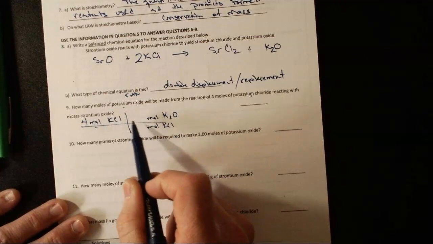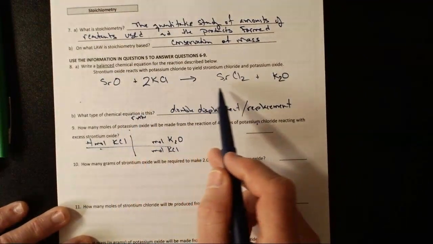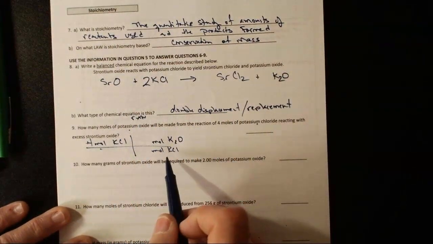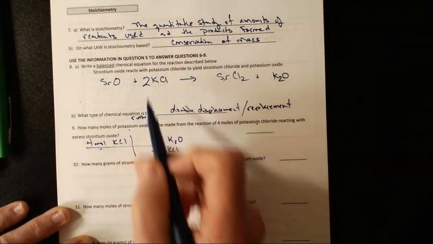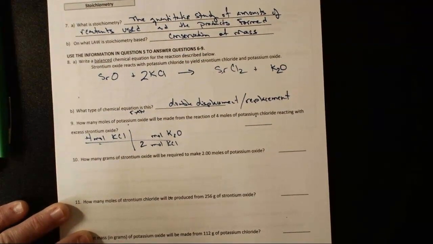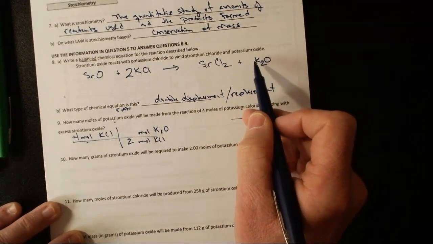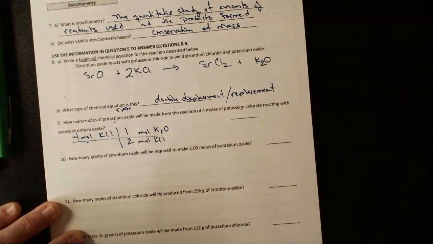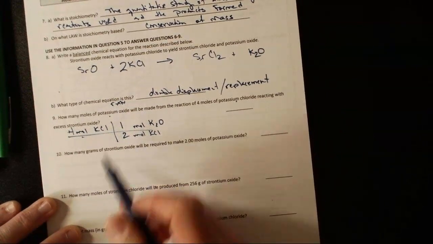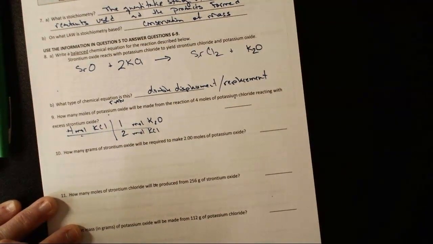Now I need to fill this in based on my balanced equation. KCl, I have a 2, so I have a 2 in front of that. K2O, I have a 1, since there's nothing written here, and so there we go. So there's my mole to mole ratio.